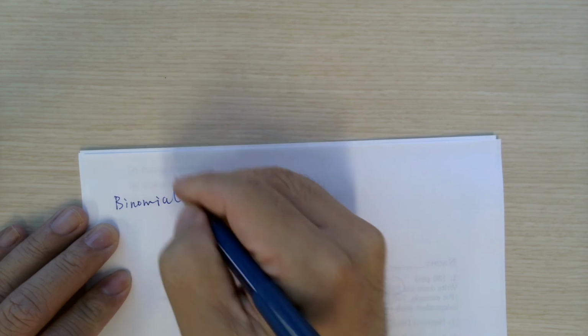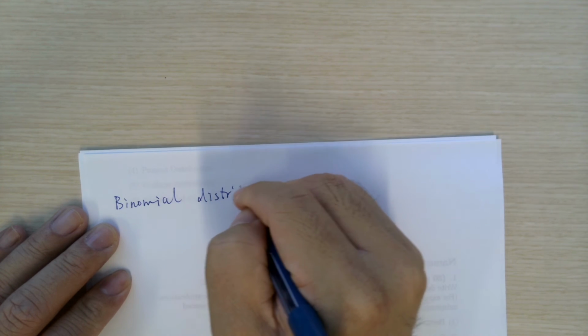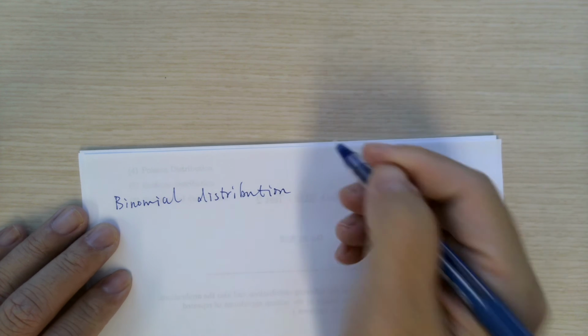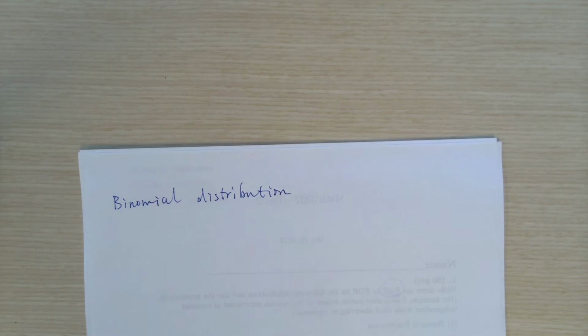Binomial. The binomial distribution says this. This time we still need the Bernoulli trial. Let's still stick with tossing the coin.